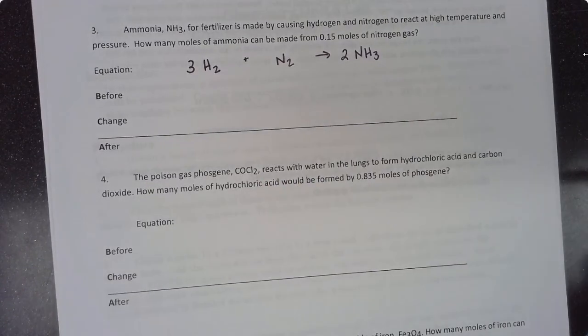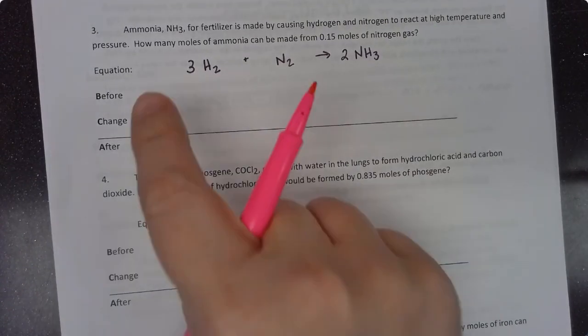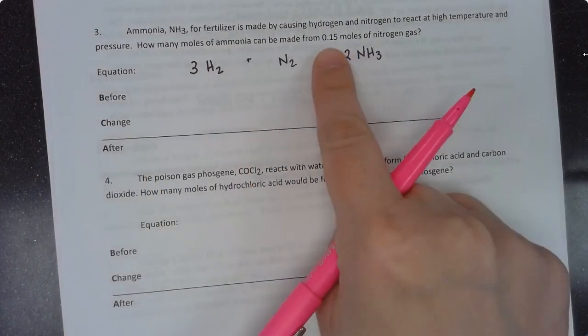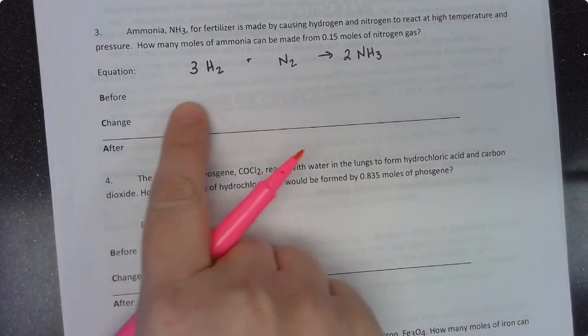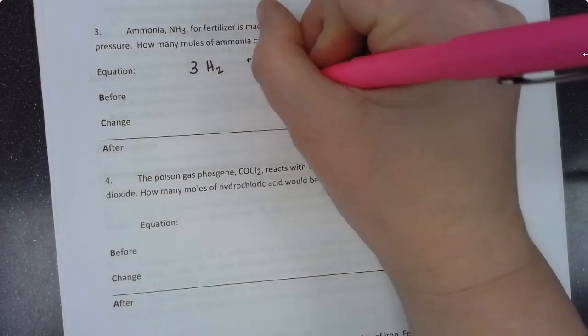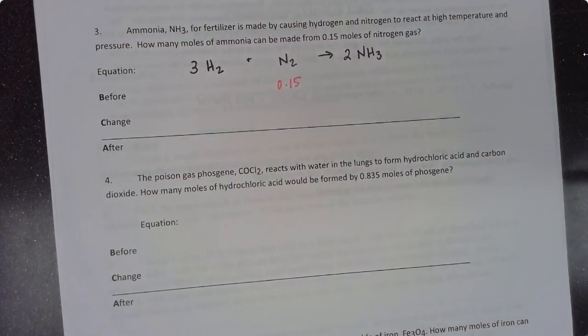Okay. Now what we're told is that we're going to start with 0.15 moles of nitrogen gas. So in my before line, I'm going to put 0.15 moles. It's asking us how many moles of ammonia can we make.